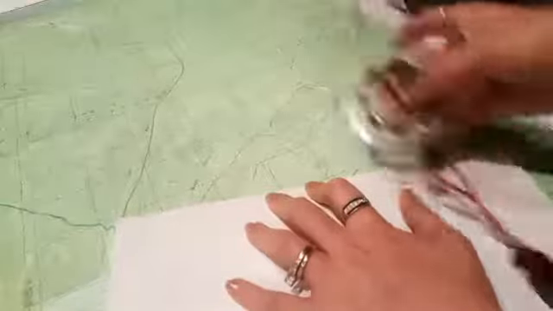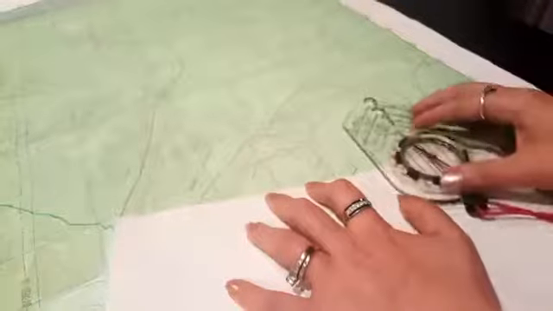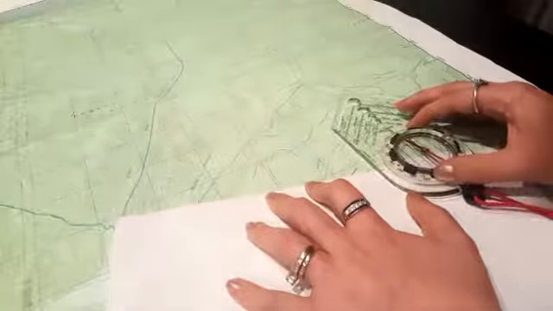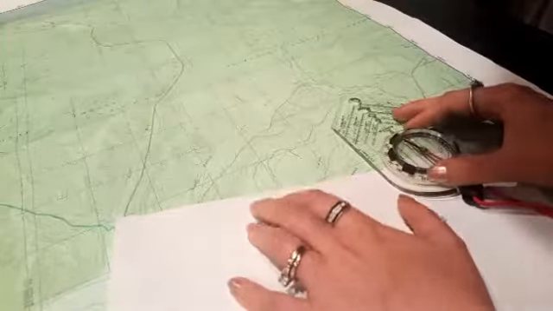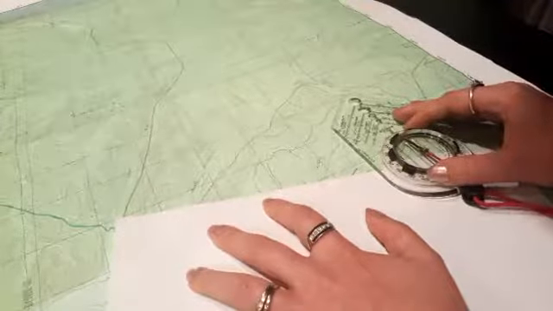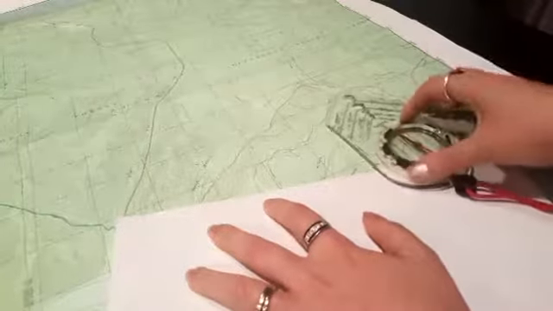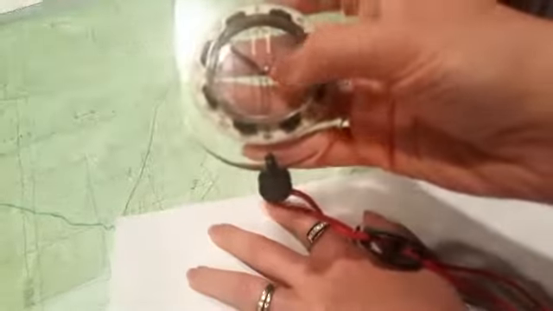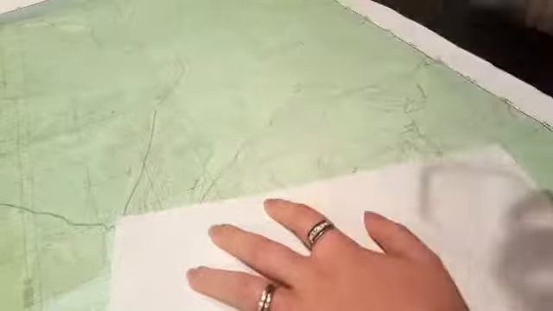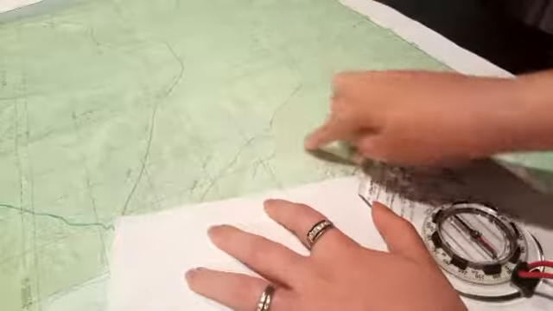So you're centering your needle on your starting point. And then you're going to move your compass toward your destination point until your orienting lines, these lines in here, until one of them lines up with your grid lines.